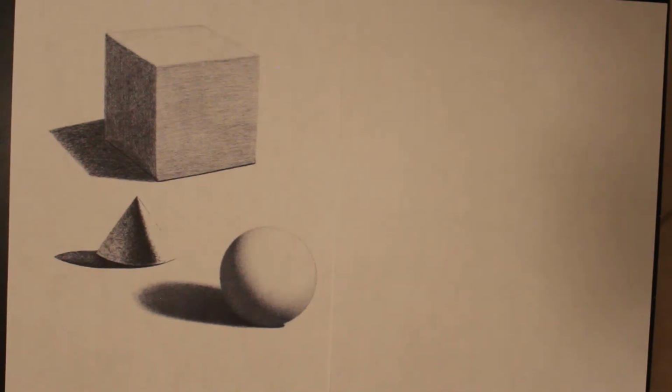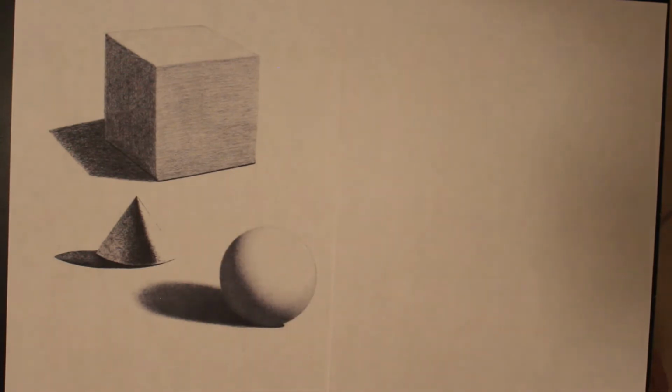Okay, it's time to move on to three-dimensional form. And the first thing that I want you guys to do is to blur your vision and identify your whitest white and your darkest darks. So take a look at your reference and blur your vision. Tell me, what is the darkest area?